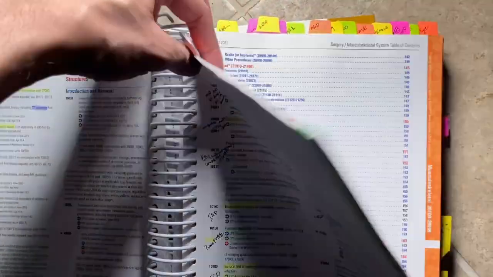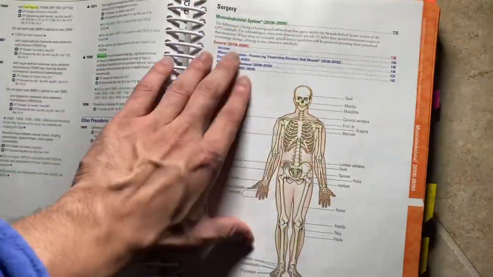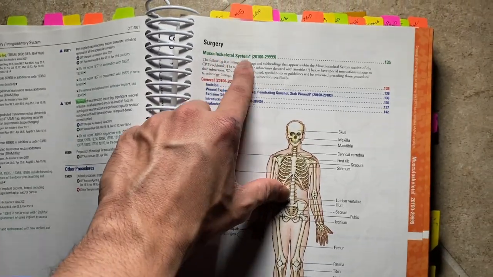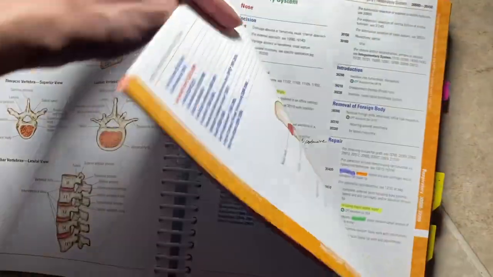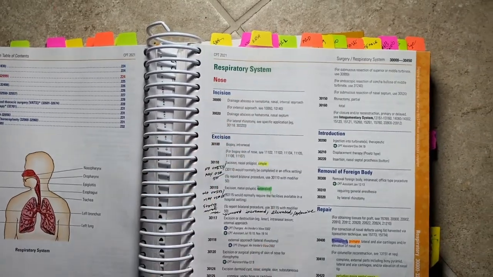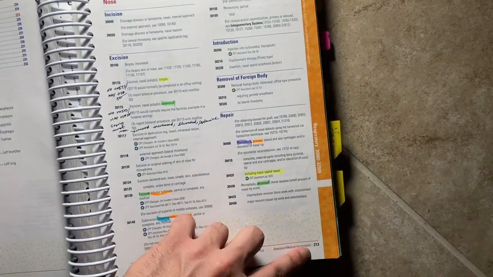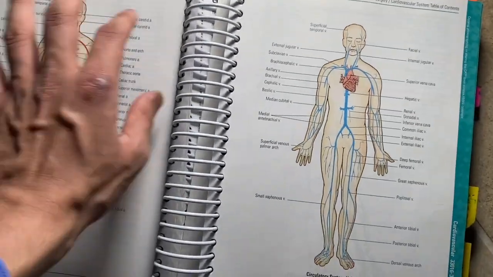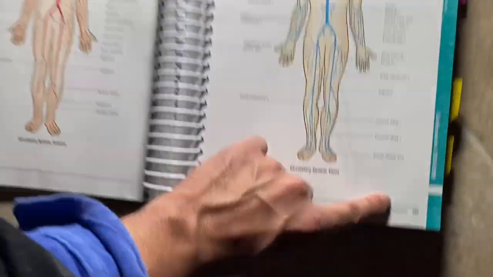So up top we have the tabs, like surgery for the musculoskeletal system would say MUSC or MUS in this case. And then we have the tab for the respiratory system labeled respiratory. Same thing for all the other systems in the body.